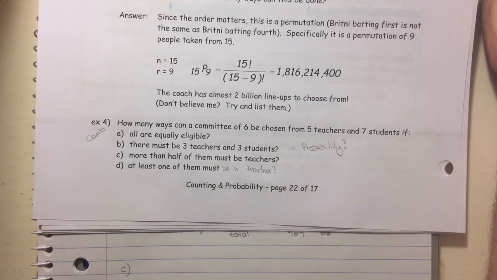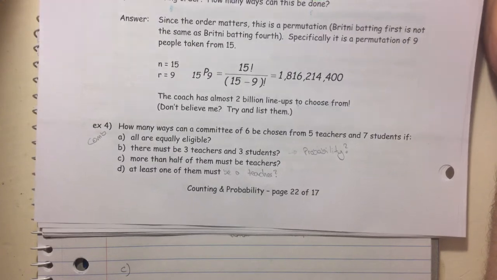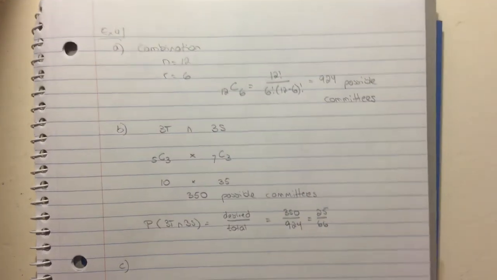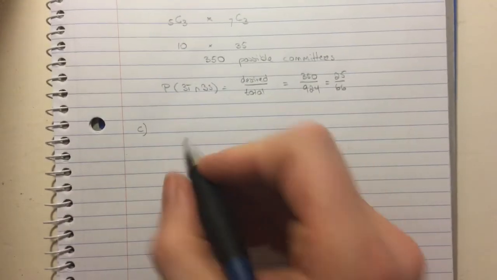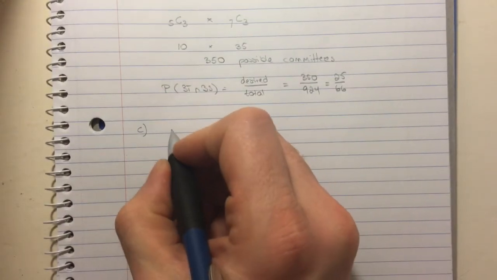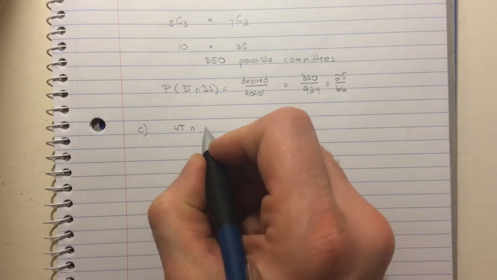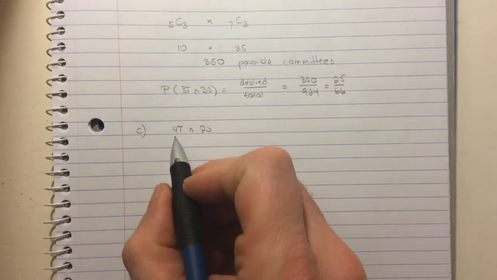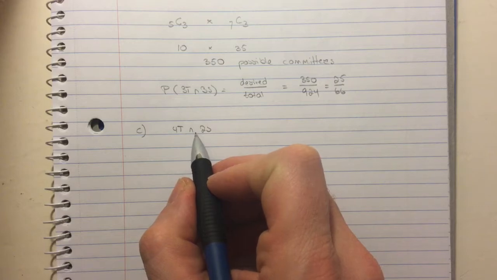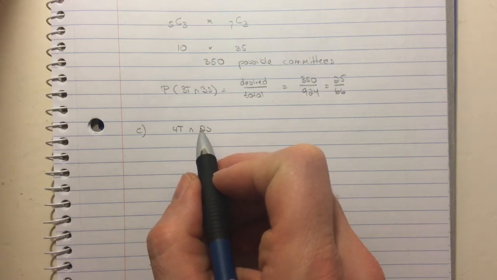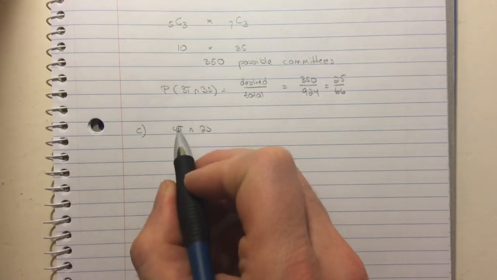More than half of them must be teachers. So that means that you need to have at least 4 teachers and 2 students. If you have 4 teachers, then you have to have 2 students in that committee to make 6. But that's not the only option.